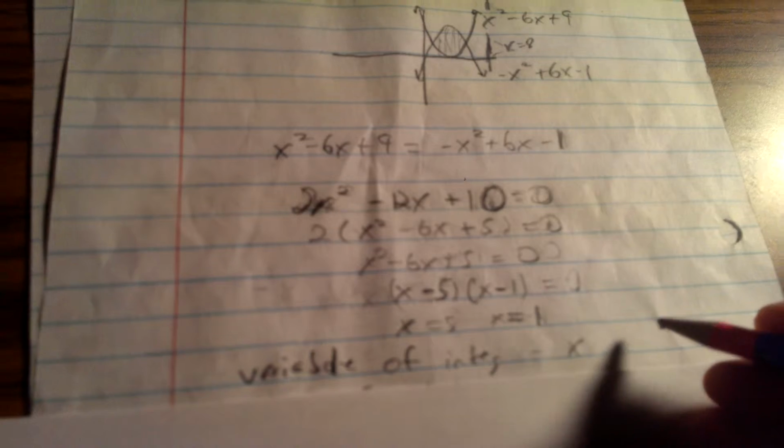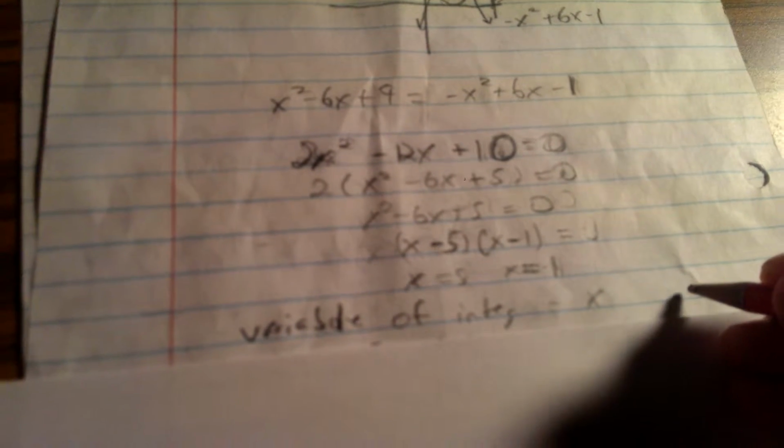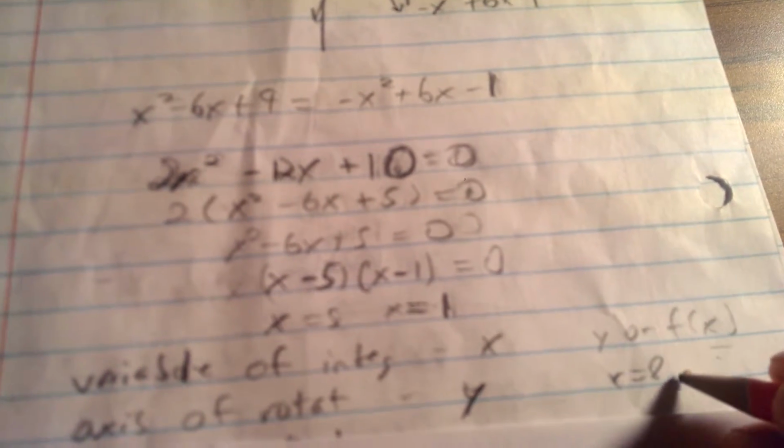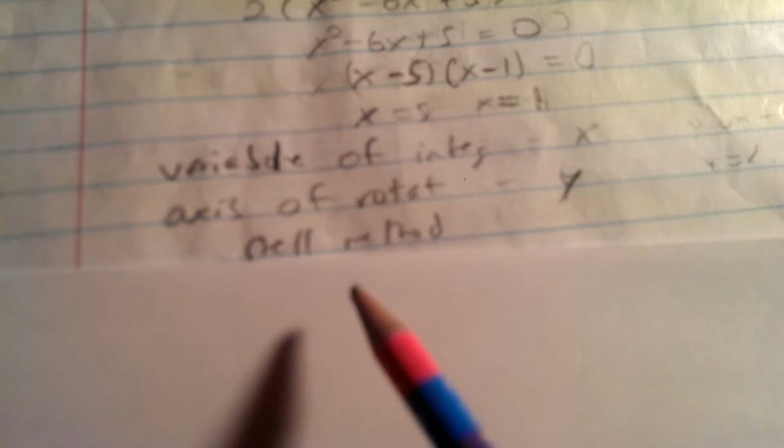Next, we are going to figure out what method we're using. The variable of integration is x, since we are using f of x functions, and the important part here is the f of x. So the variable of integration is x, and the axis of rotation is vertical, as x equals 8 is a vertical line. So we will be using the shell method.